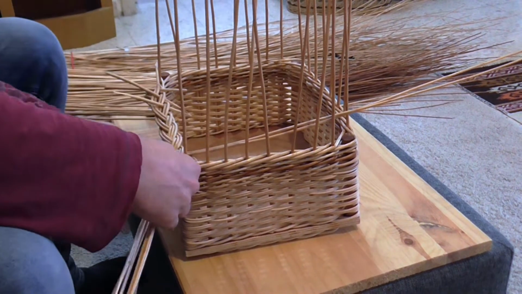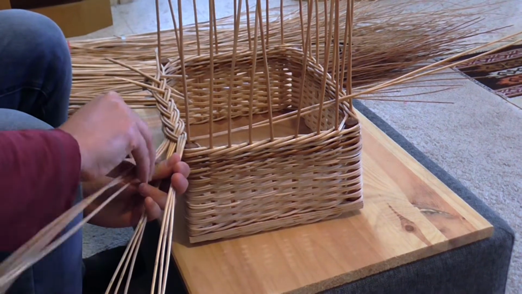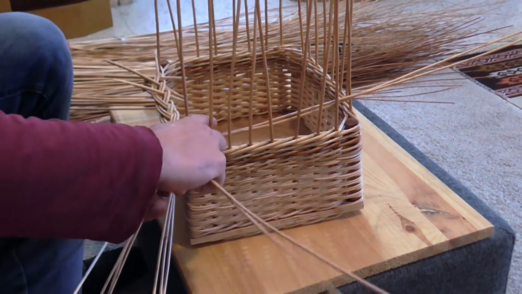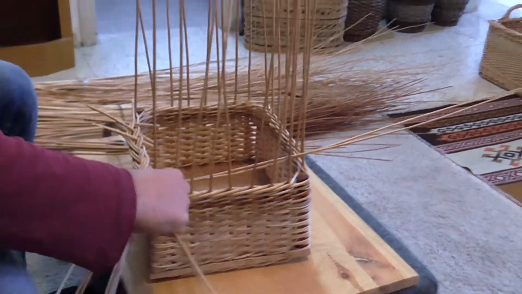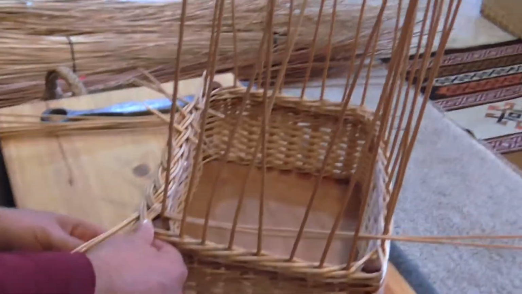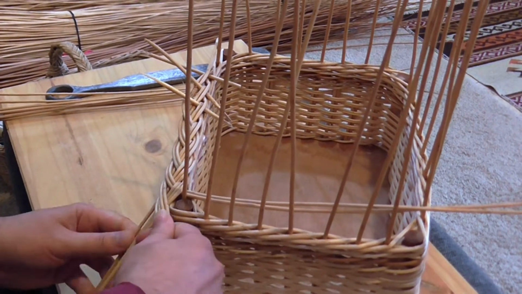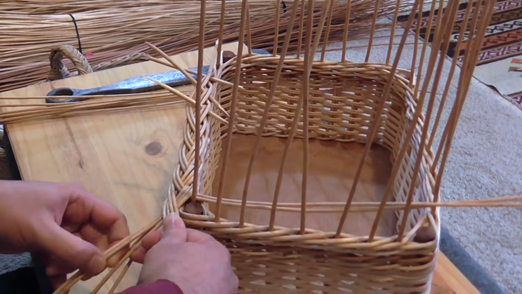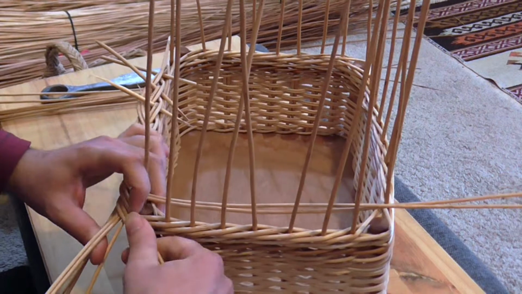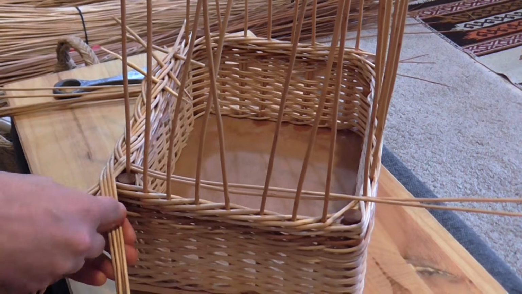And now, instead of taking these and just weaving regularly in here, once again we will pile them up, 1, 2, and then the last pair here will either curve above them or kind of bend above them.